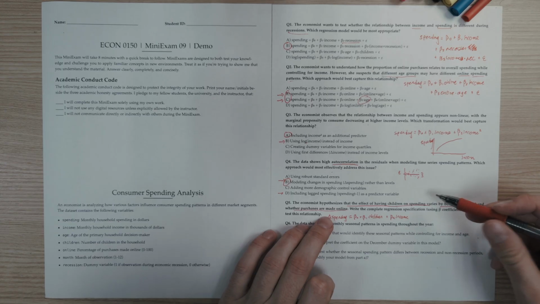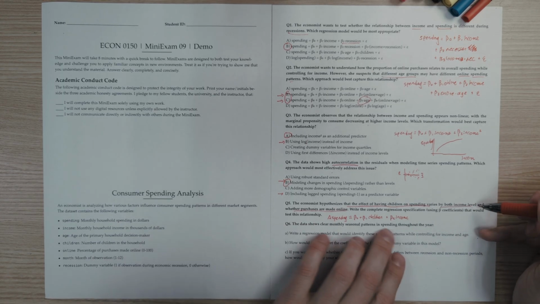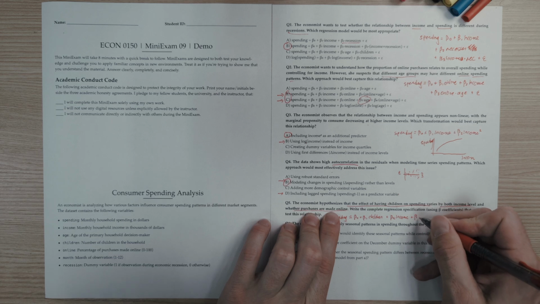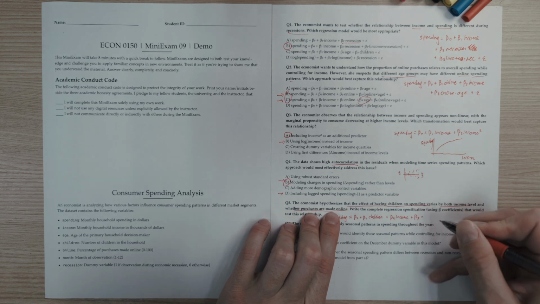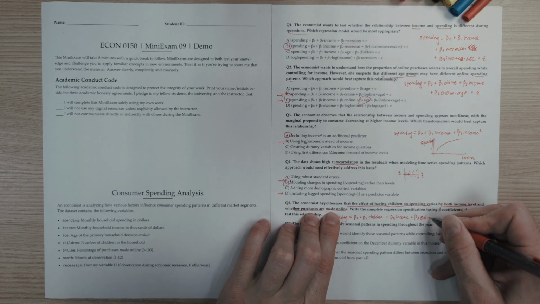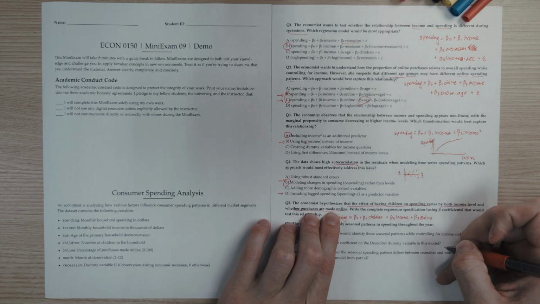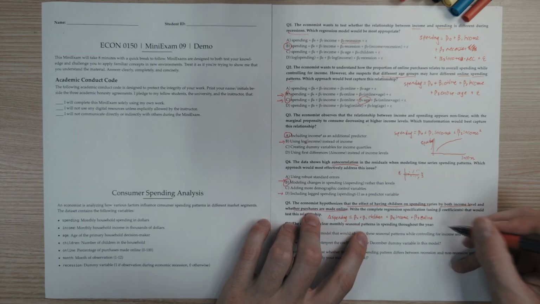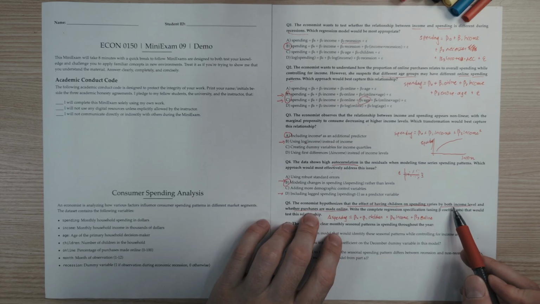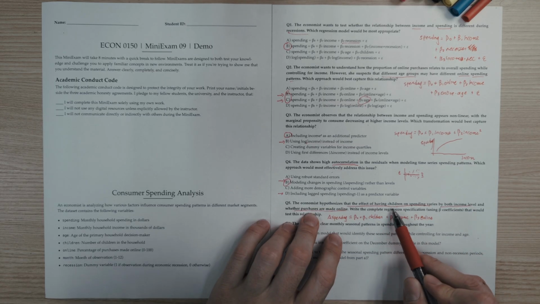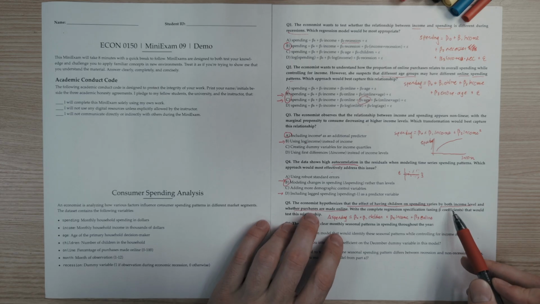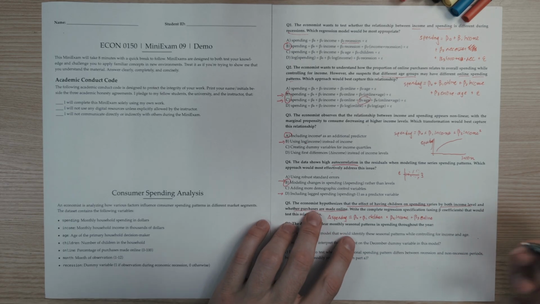And then online, so beta 3 times online. And then what we're asked here is the effect of having children on spending varying by both income and whether purchases are made online.